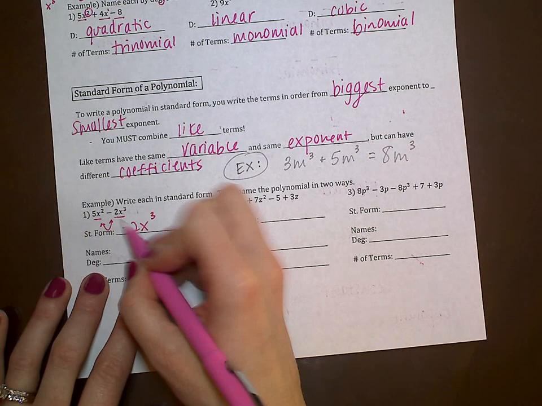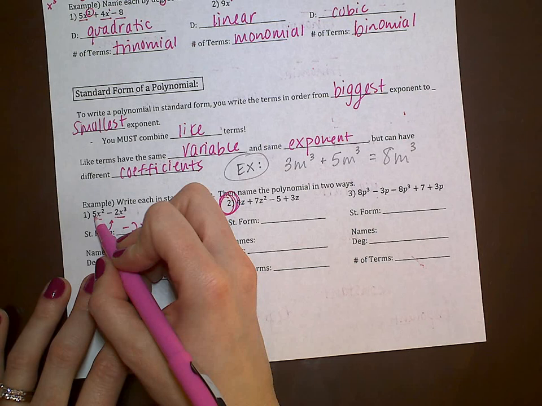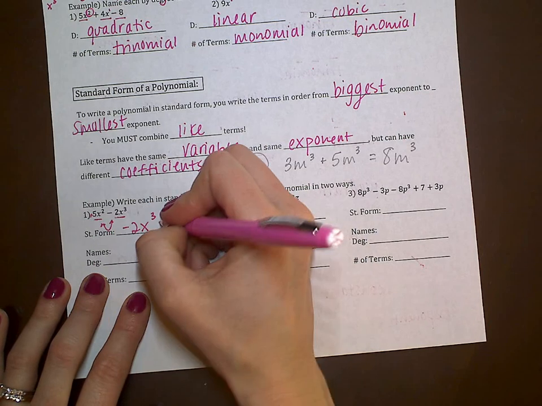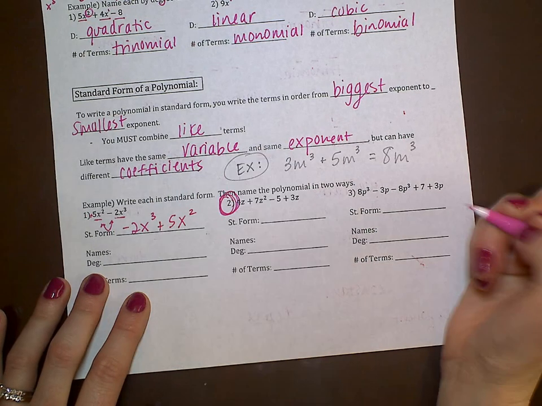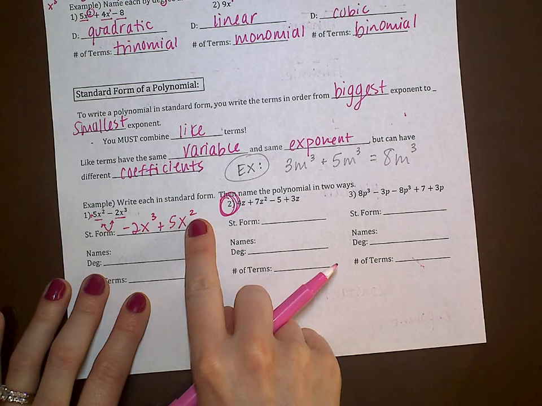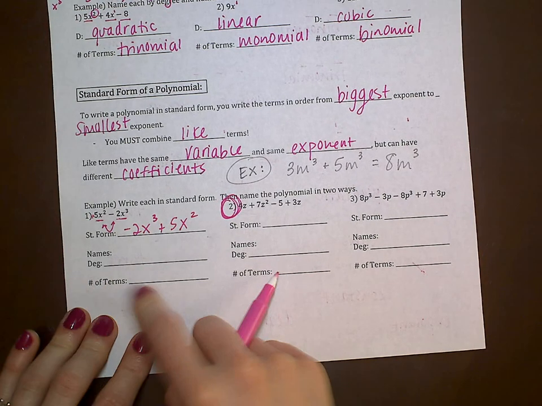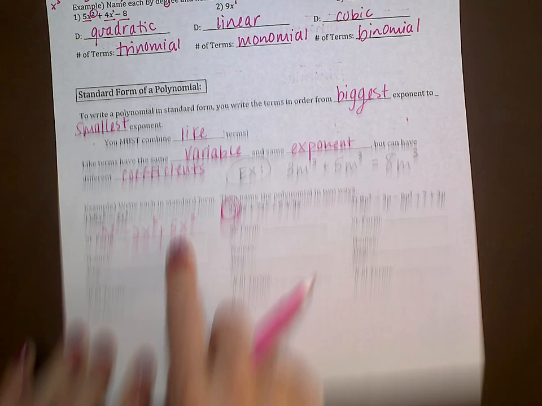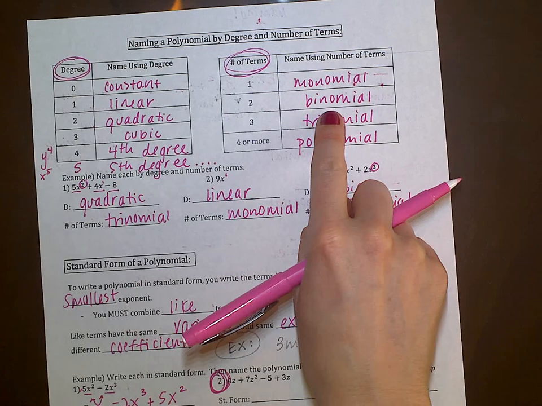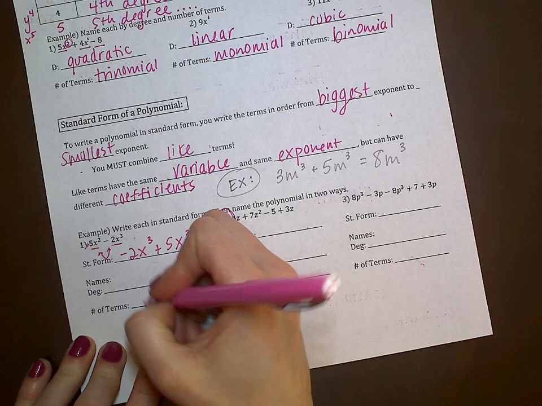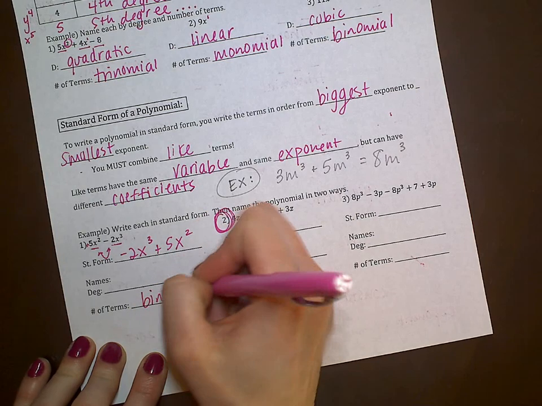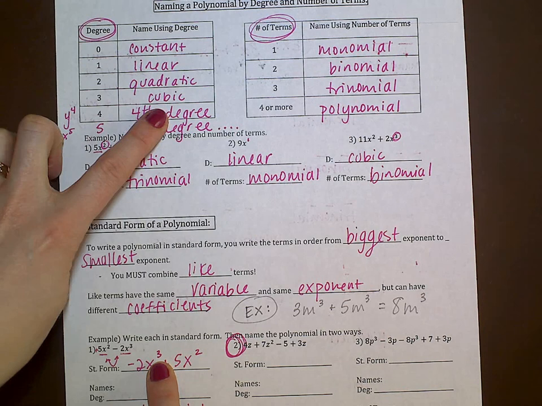So it's negative 2x cubed first, and then that's a positive 5x squared. So I just went from biggest exponent to smallest. Then if I named it, number of terms, this has 2 terms. So it's a binomial. The biggest exponent I now can see easier is a 3, so I call that cubic.